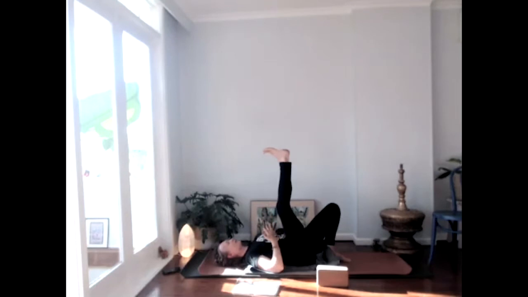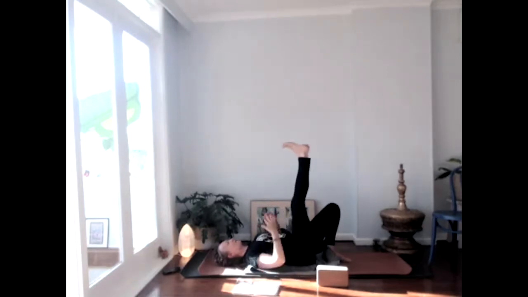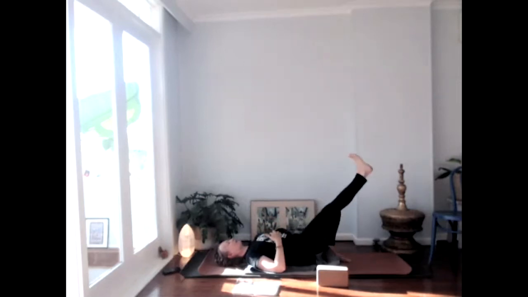No need to straighten. Front ribs are down. Use your hands to assist with that. Feel the lower back on the floor, and then exhale, slowly lower right leg down. And the heel just hovers above the floor, and inhale, bring it up. Okay, so we're going to work with this. Slowly right leg down, slowly right leg up.